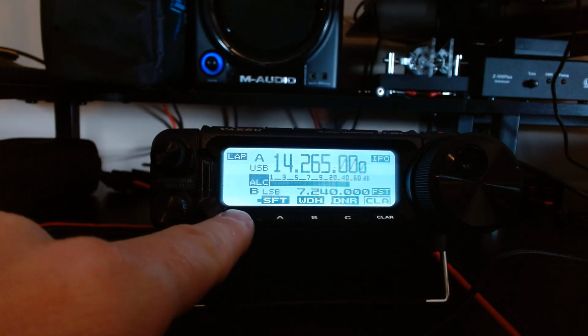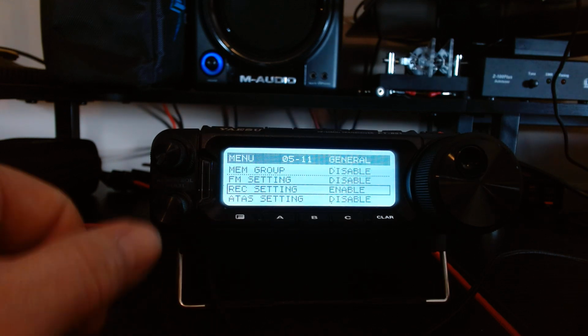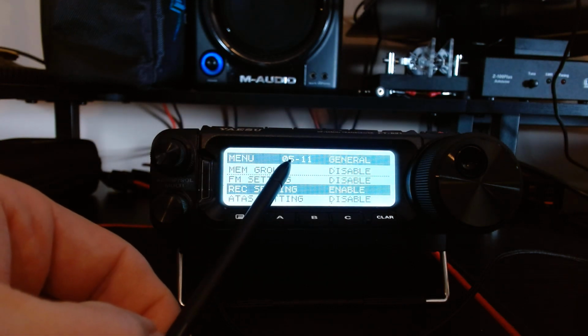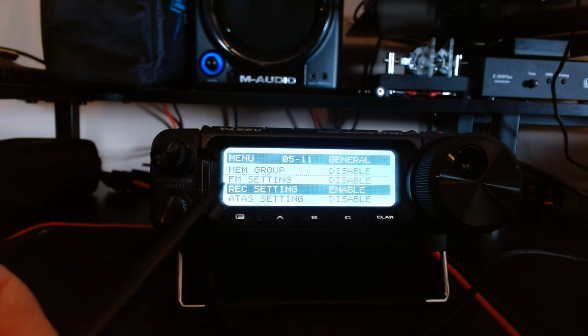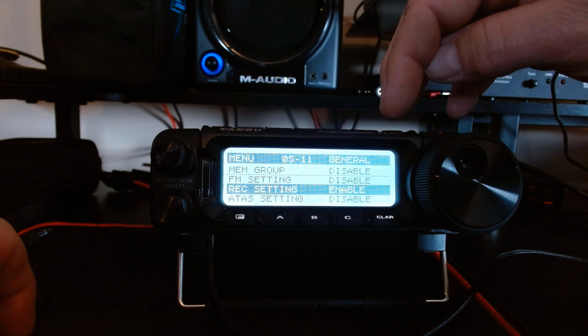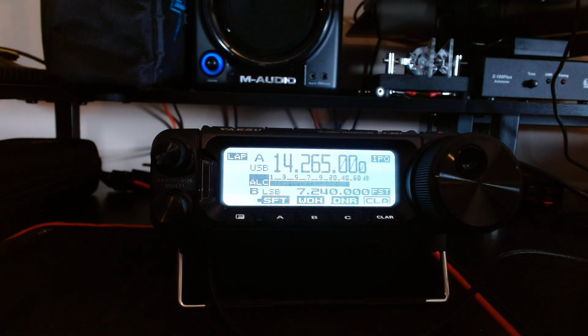So let's long press the F key. And you're going to scroll down to chapter 5, verse 11, record settings, and make sure you enable that. And I'm going to step out fast to get back to this for you.